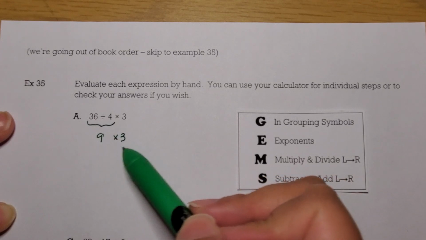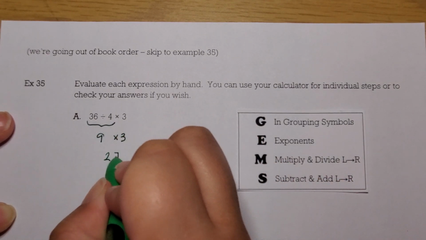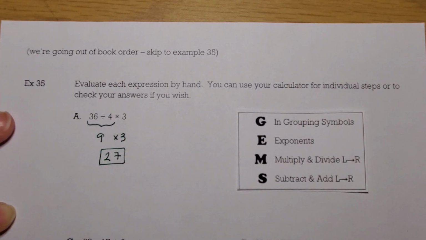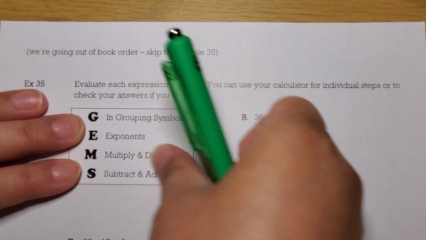Now there's only one operation left, so I can complete that. And so we get 27. So 36 divided by 4 times 3 is going to give me 27. Let's look at another example.